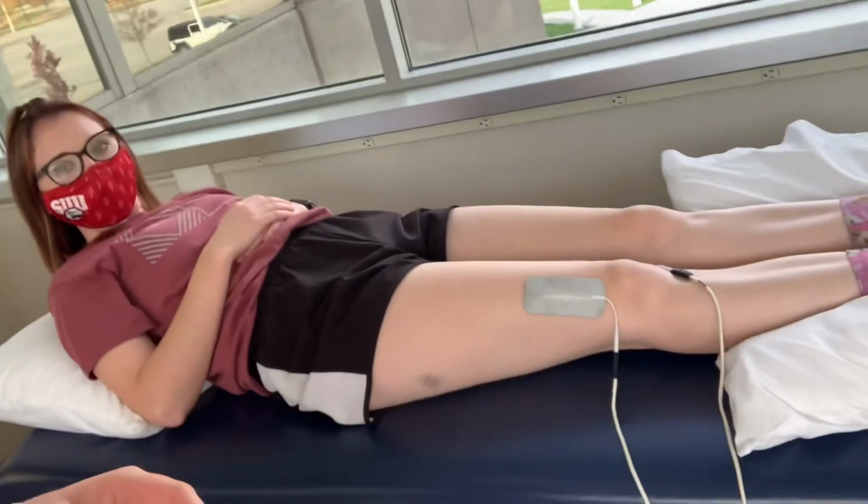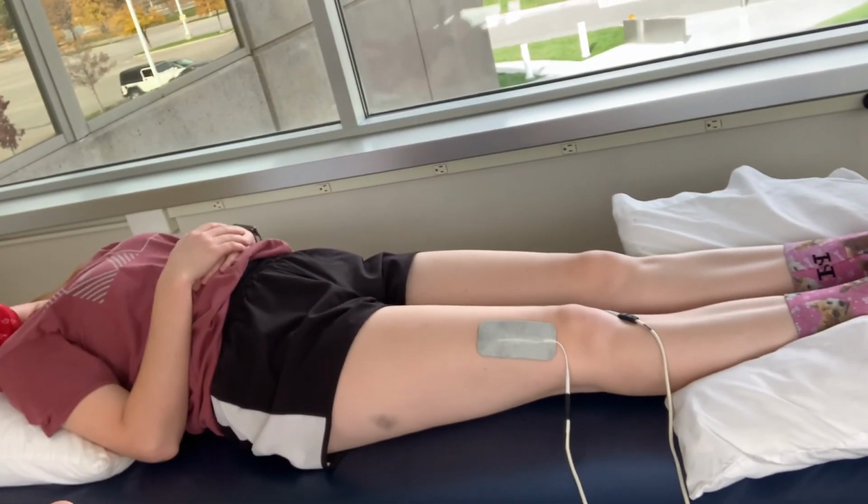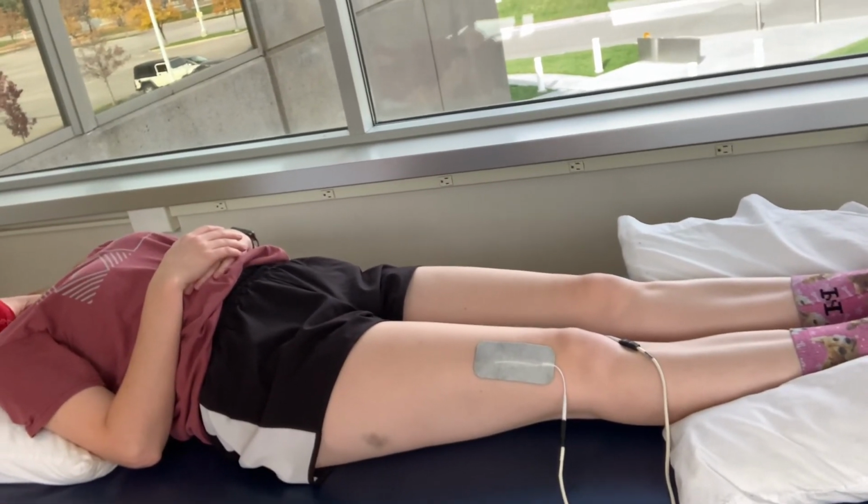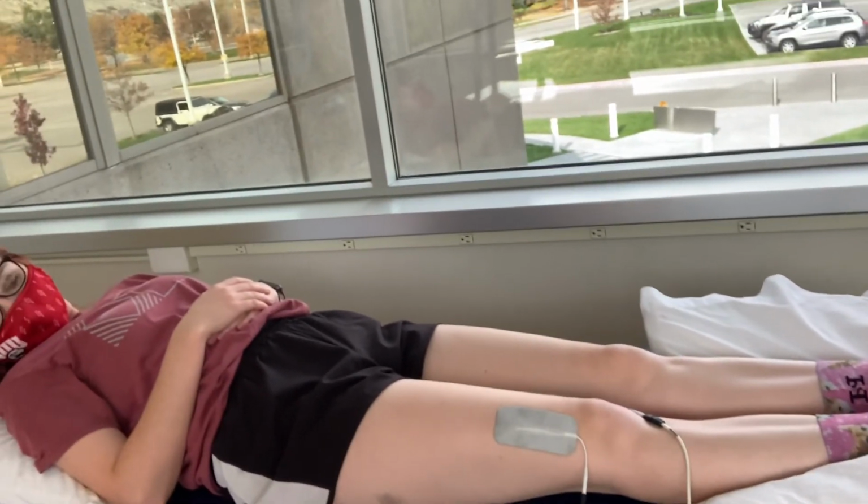So we have our patient positioned here. She is comfortable and we're leaving that on for 30 seconds. And we have it set to continuous. We don't have any ramp up or ramp down time, and we have it set to biphasic and normal. So that's been on for 30 seconds now. For the sake of the video, we'll go ahead and stop this now.